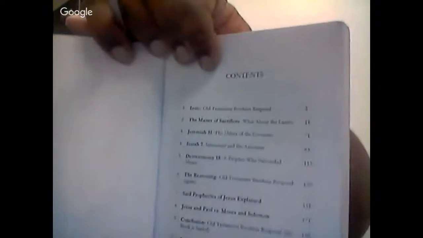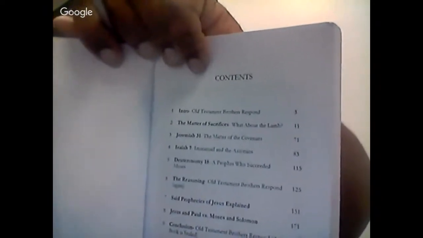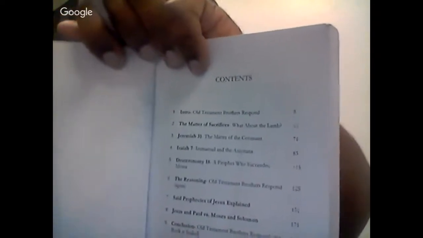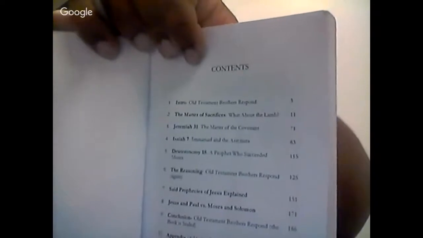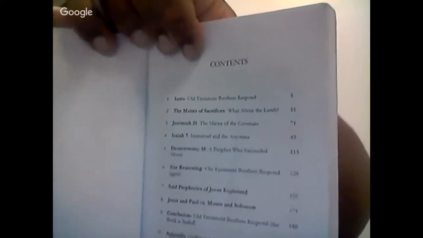But we're going to look real quick into the table of contents of this for edification purposes, if you will. It says this. Intro. Old Testament brothers respond. The matter of sacrifices. What about the lamb? Chapter 3. Jeremiah 31. The matter of the covenant. Isaiah 7. Emmanuel and the Assyrians. Deuteronomy 18. A prophet who succeeded Moses.